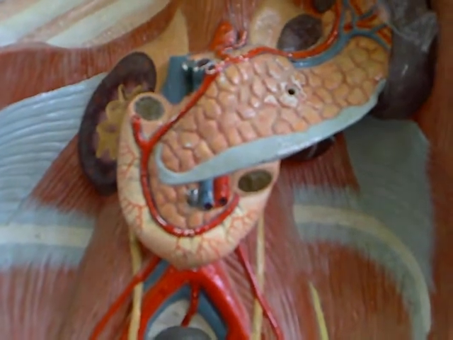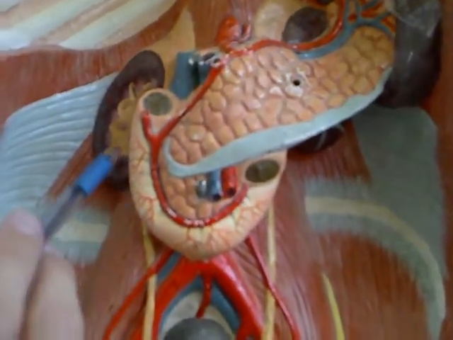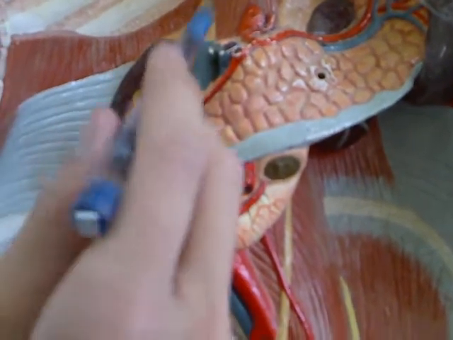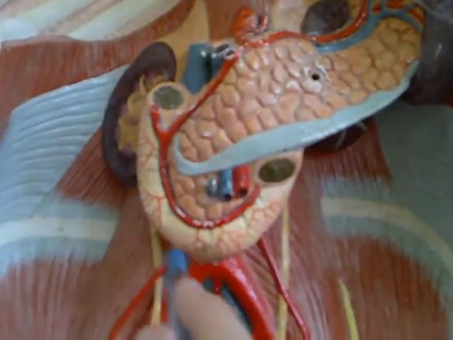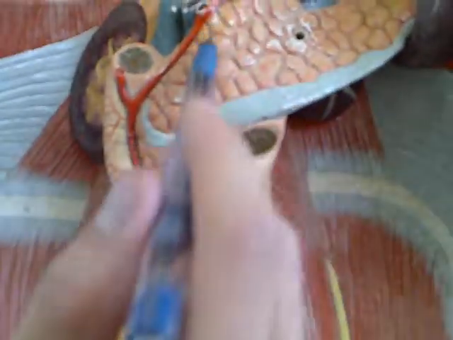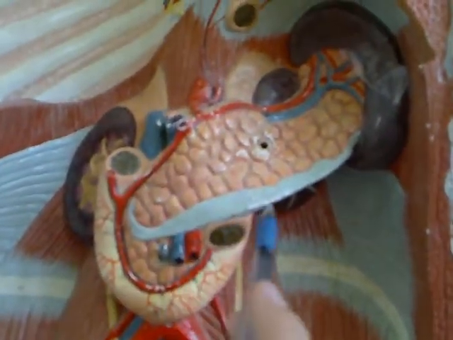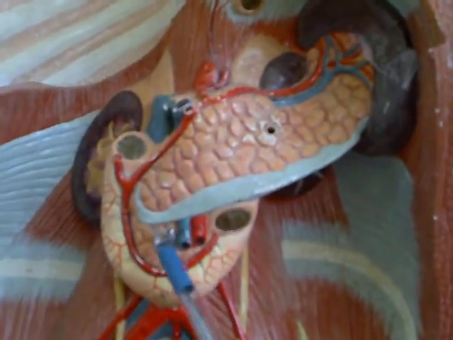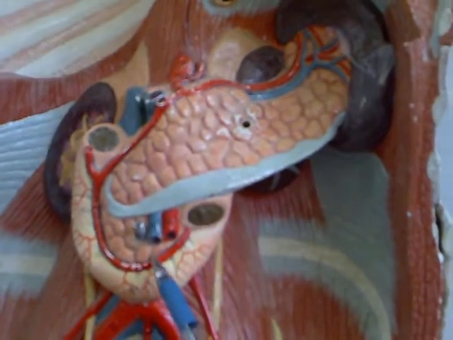Okay, we've forgotten about the duodenum. Of course, you know this. The first part located here, second part, third part, and fourth part in its junction. But the pancreas, this is the head of the pancreas. You can see it in the C-shaped curvature of the duodenum. This is the uncinate process, this part.